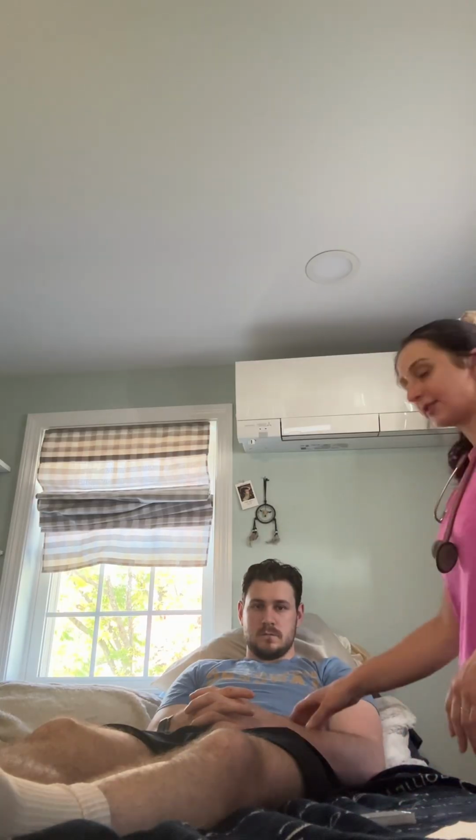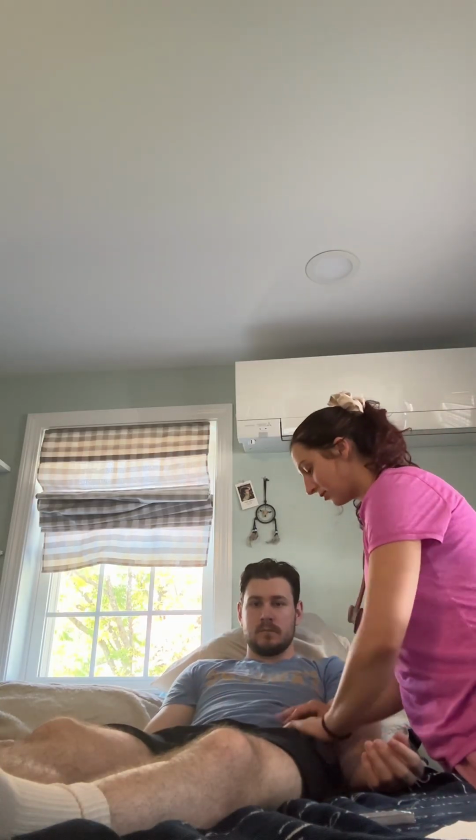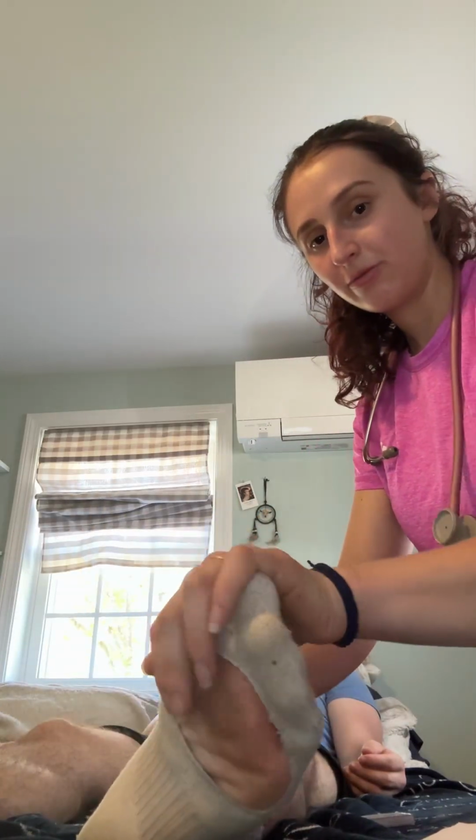I'm now going to palpate his femoral pulse. Just move your hands for a second. Good. Femoral pulse is 2+. I'm now going to palpate the popliteal. Good. 2+. Now the dorsalis pedis. Also 2+. And lastly, the posterior tibial. Move your foot a little bit. Right behind the ankle.